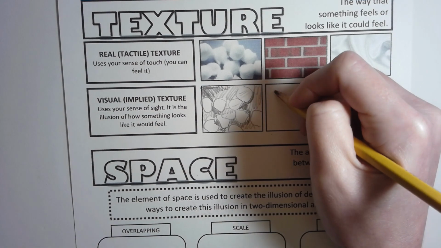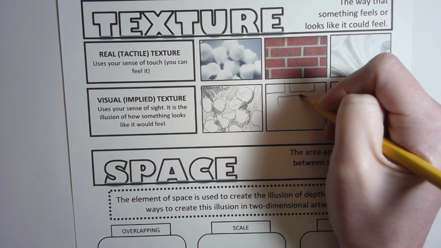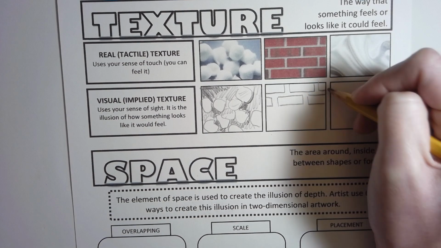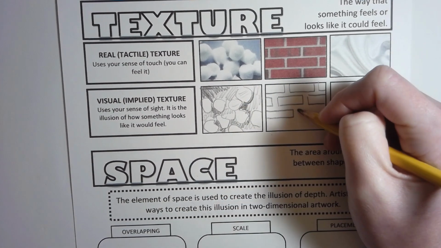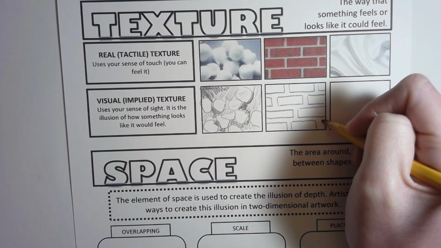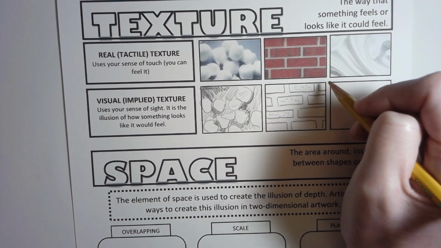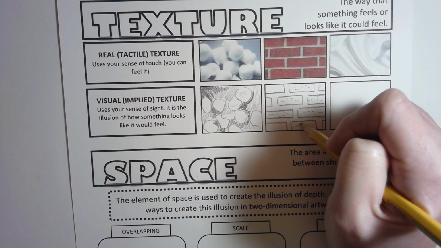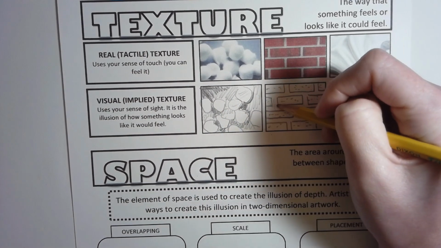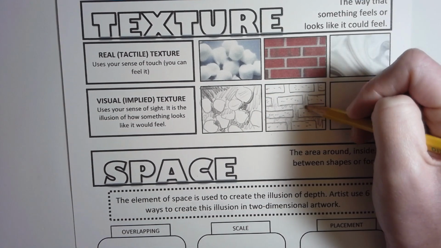And then you have your brick texture here. So I'm just going to draw my bricks. You don't really need a lot of shading for this one. But I'm going to kind of add a little bit of stippling to give it that rough texture on the bricks. And then just a really light shading for the concrete or mortar between the bricks.